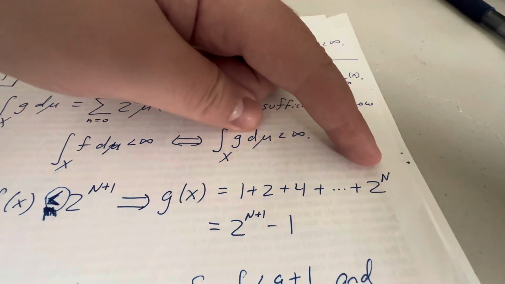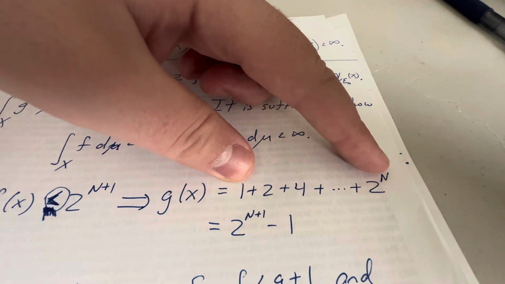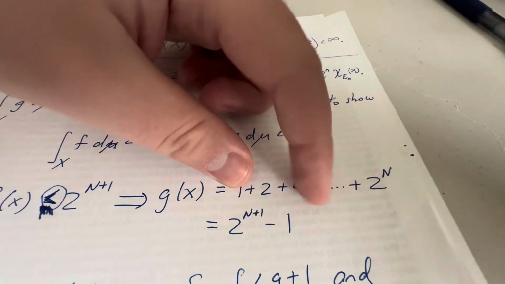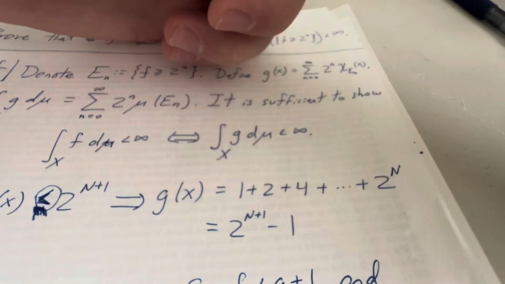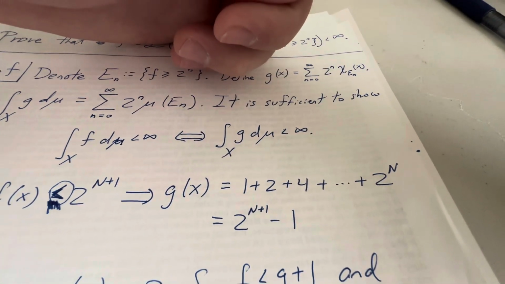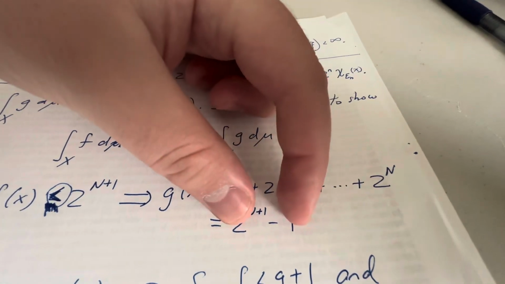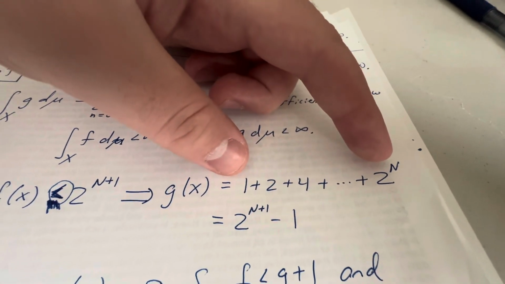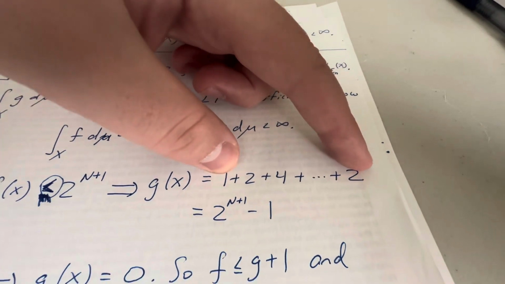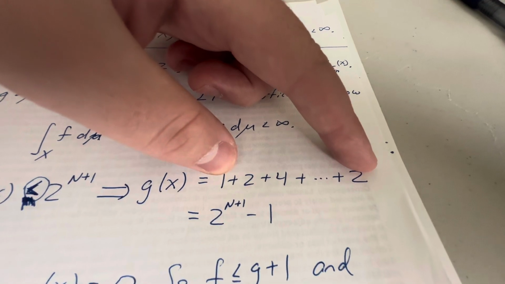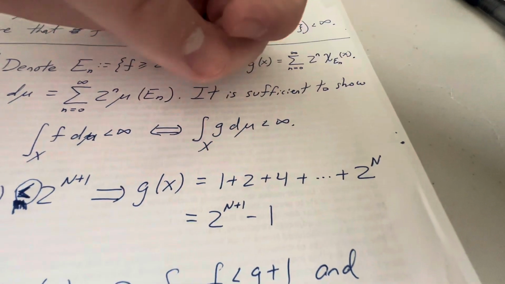And then comes an interesting observation, that it is not too hard to show that this sum can be rewritten as 2 to the n plus 1 minus 1. I didn't do that here because it's kind of a high school exercise. It's not immediately obvious how you can get from here to here. But if you're interested in showing it yourself, what you should do is take this line, multiply it by 2, and then subtract it from both sides, and you'll get an expression.